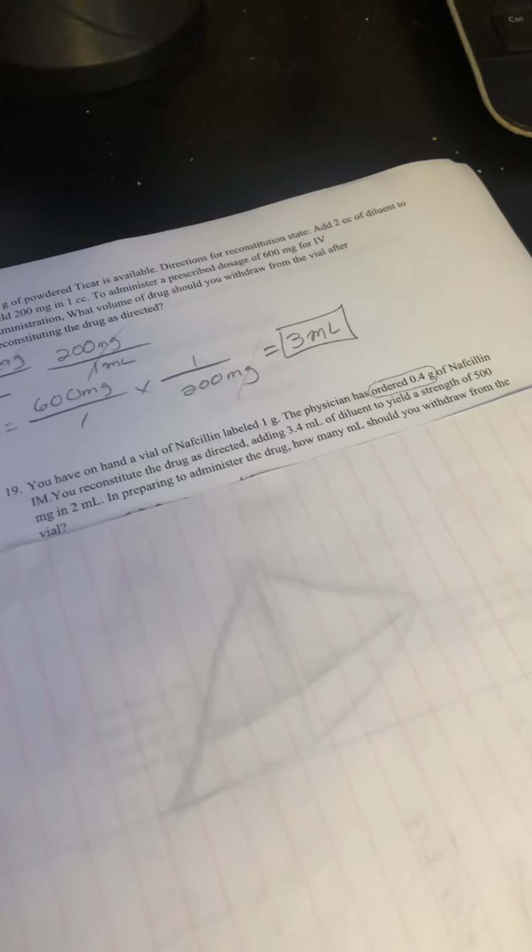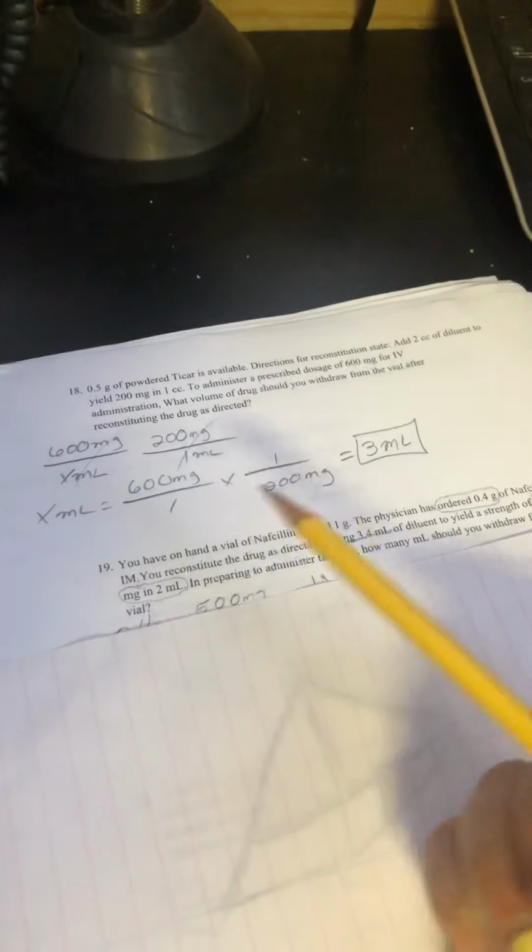Reconstitute the drug as directed, adding 3.4 milliliters of diluent. You already know you don't need this, so I would cross this out so it won't confuse you. Remember, the diluent you don't need. To yield a strength of 500 milligrams in 2 milliliters. That's a given, so that I would circle so you know that's something you need.